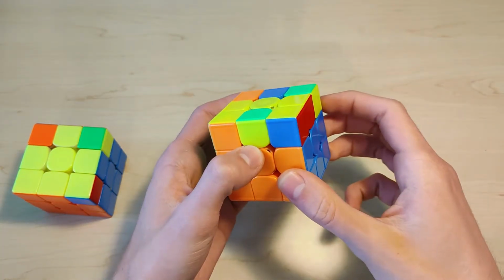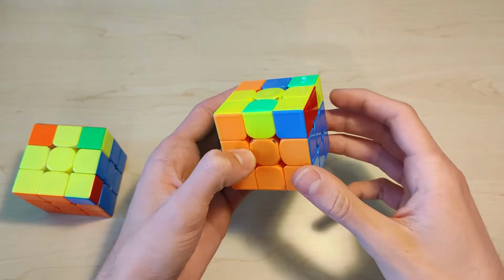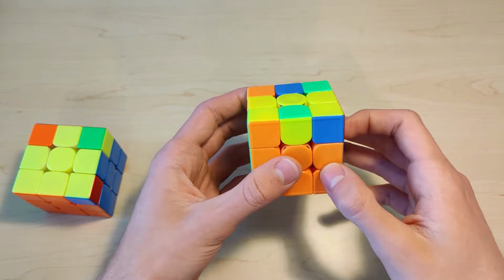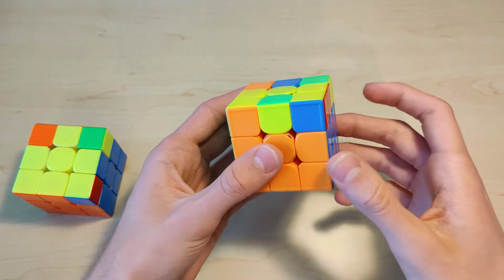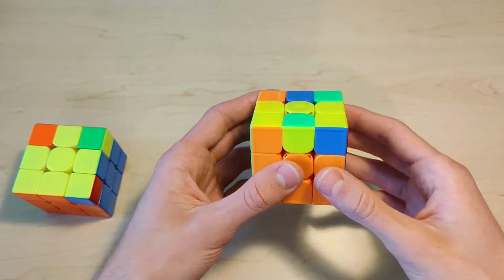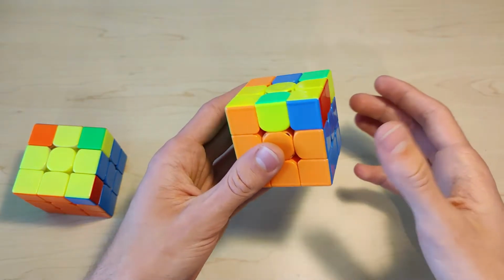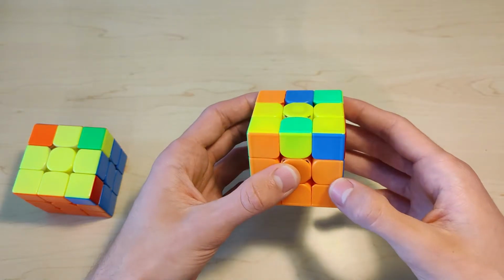Here's the third scenario. Again, the corners are the same. This time we have an edge connected to its corner, though the corner is one of the corners which is moving in the 3 cycle. Therefore the edge is not going to end up solved next to it after doing the corner algorithm, and you probably won't end up with the edge 3 cycle.